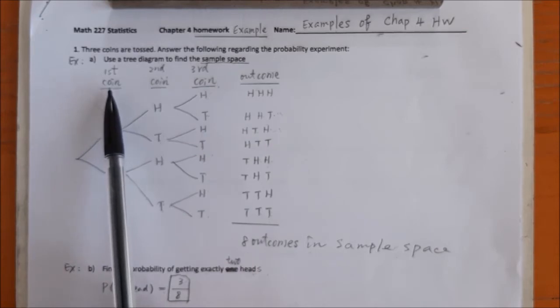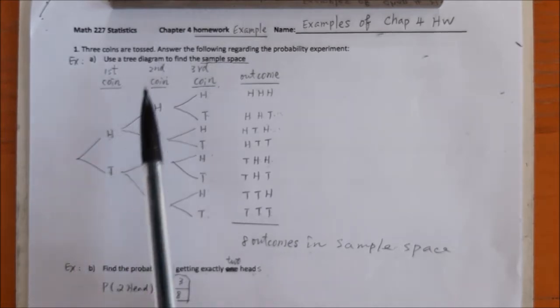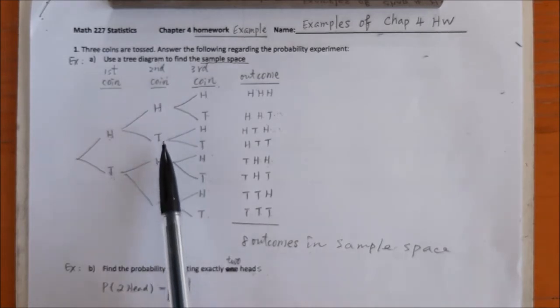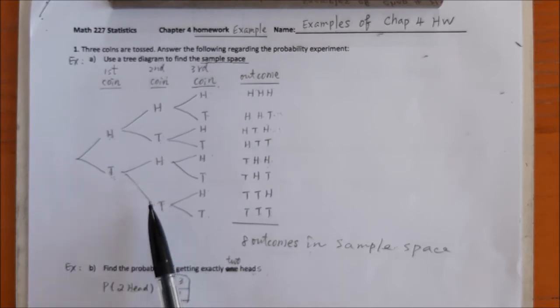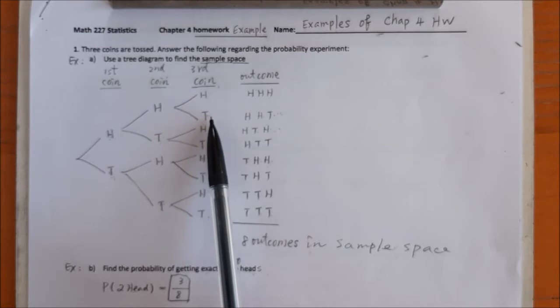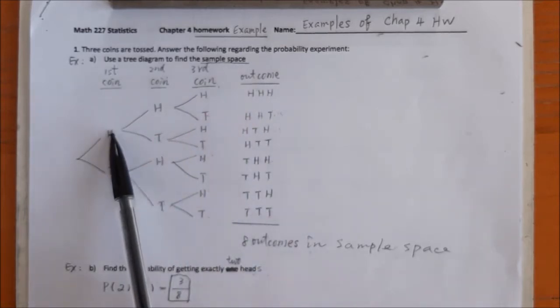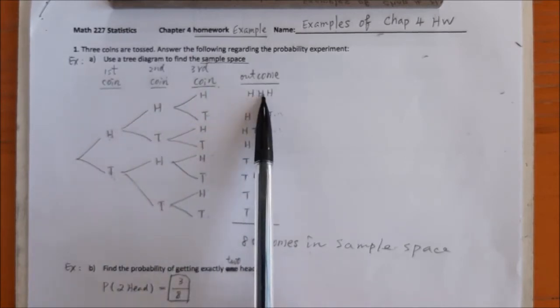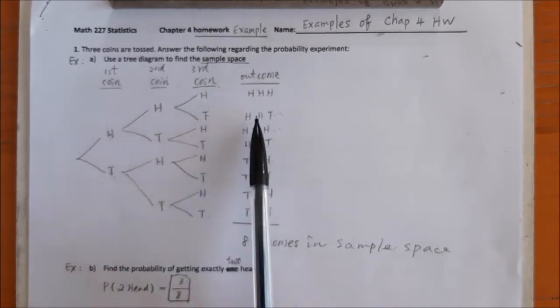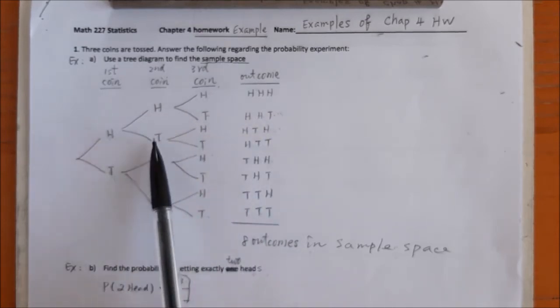We toss the first coin, we'll get the outcome either head or tail. Then toss the second coin, we will get outcome either head or tail. Then we toss the third coin, we'll get the outcome either head or tail. So the outcomes are head, head, head. Head, head, tail. Head, tail, head. Head, tail, tail.